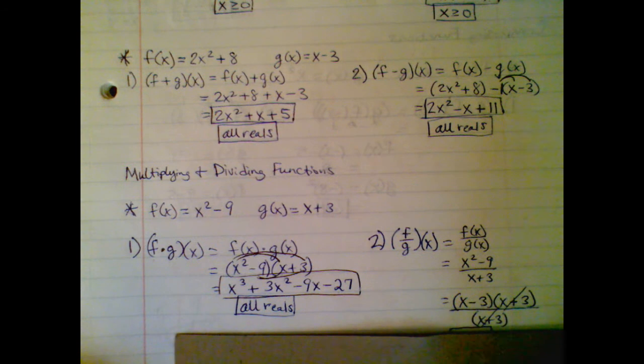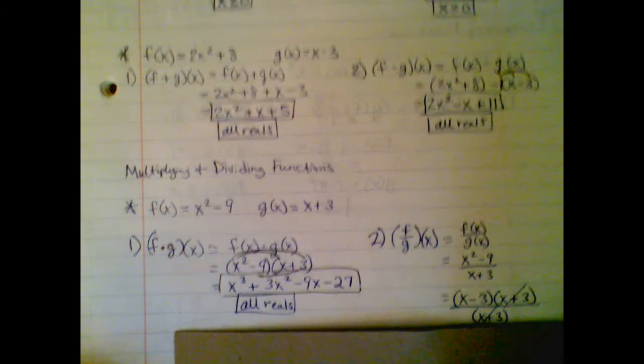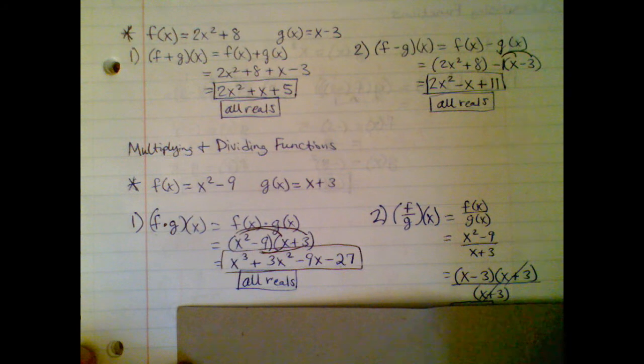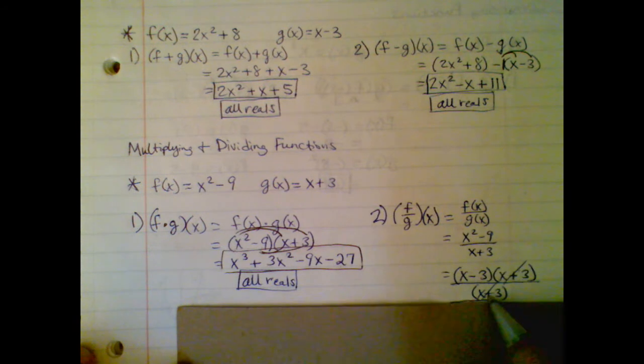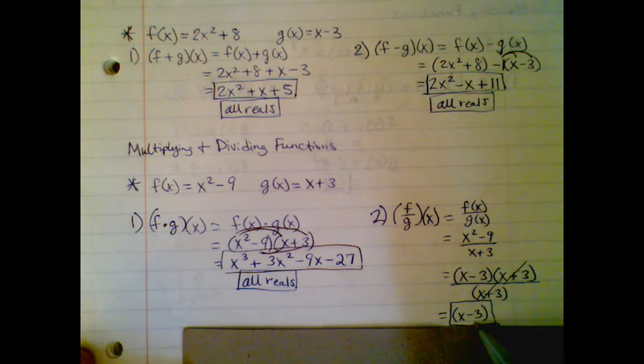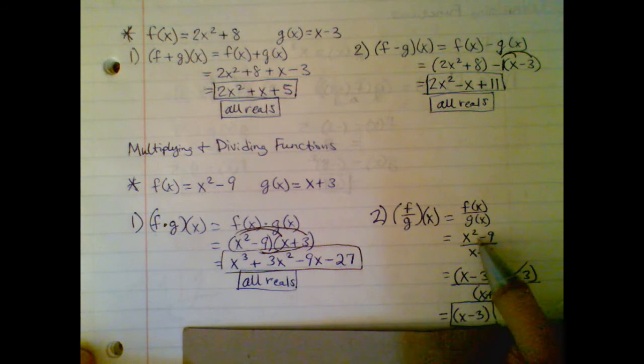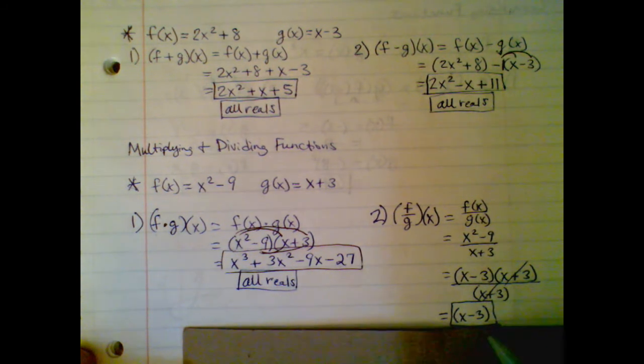So we have everything factored, and at this point, if anything is the same on top and bottom in terms of the entire factor, then we can cancel those out. This x plus 3 is the same in the numerator and the denominator, so we can cancel those out. So our final answer would just be x minus 3. Make sure that you do not cancel out right from the start before you have it factored. You need to factor first, and then you can cancel if anything is the same.